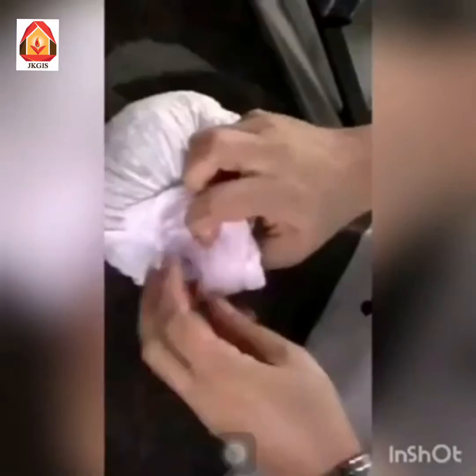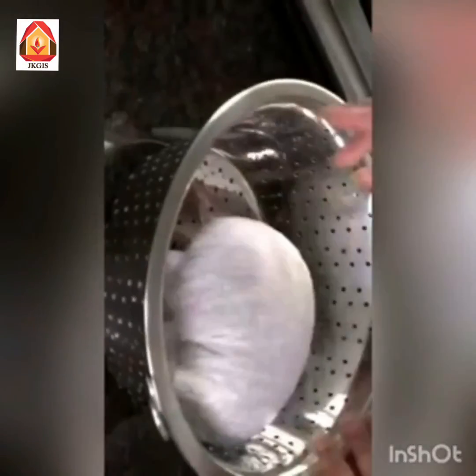Now it's day 2. So now take a wet muslin cloth and pour your lentils into it. Now tie it into the form of a potli bag and leave this potli bag aside for 10 to 12 hours. So after 10 to 12 hours, open the bag and you can observe that your seeds have germinated.